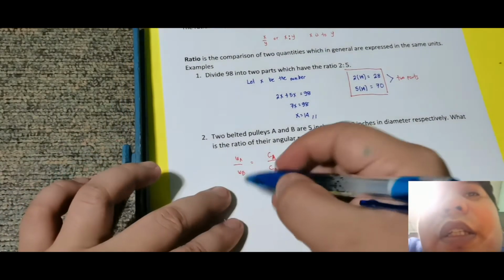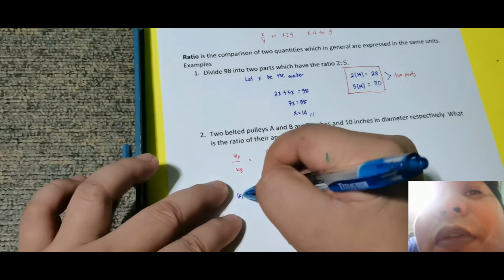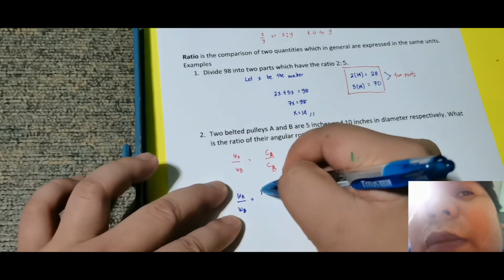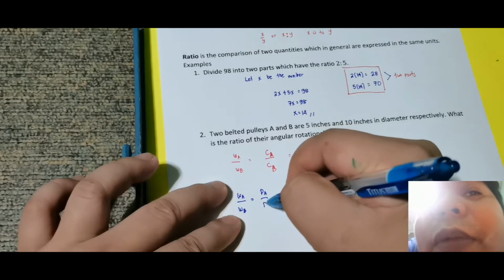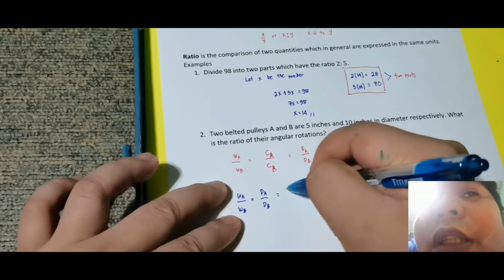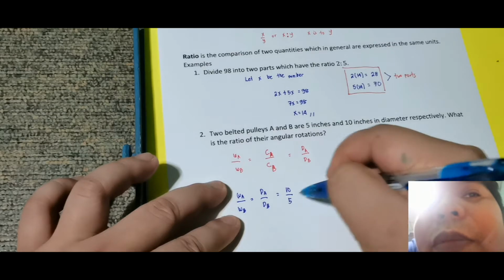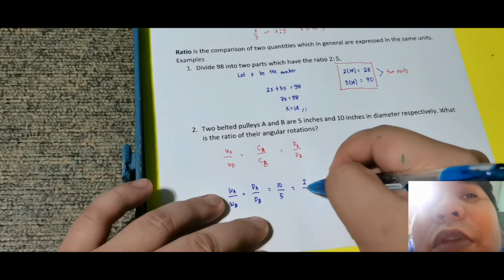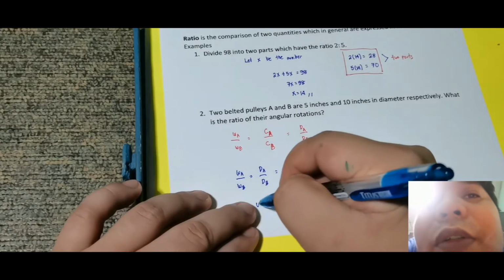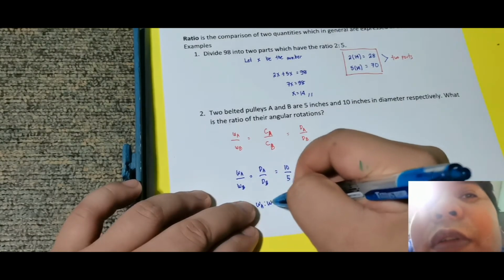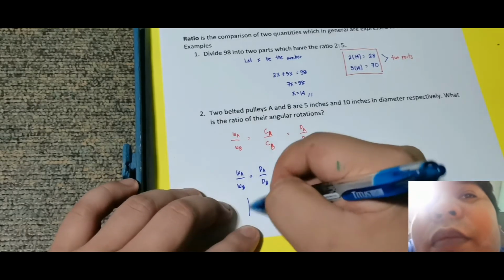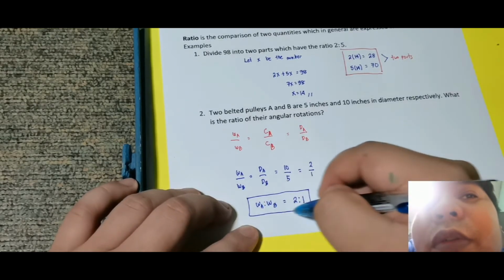So that is simply the ratio of angular rotation is equal sa diameter of A over diameter of B, which is equal sa 10 over 5, which is equal sa 2 lang, or 2 over 1. So ano yung ratio? Ang ratio ng angular rotation A to B is equal sa 2:1. So ayan yung naging ratio.